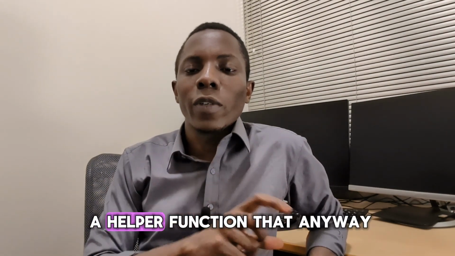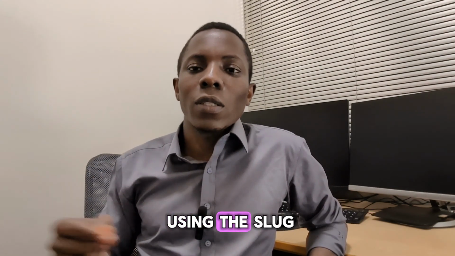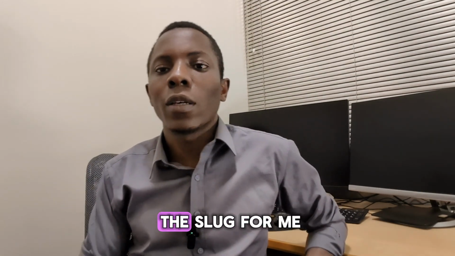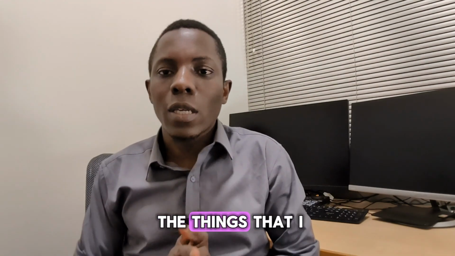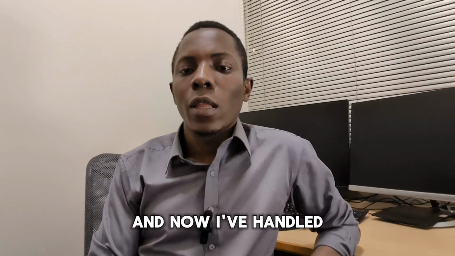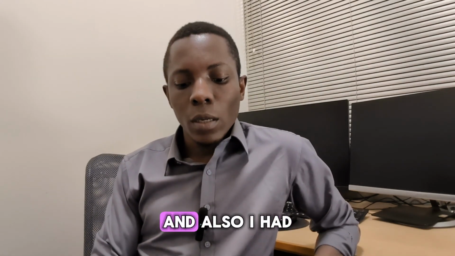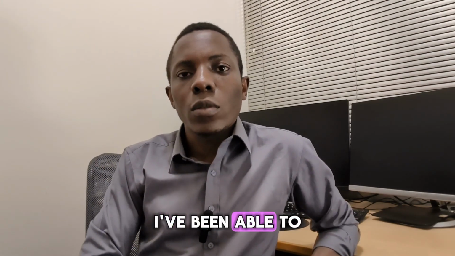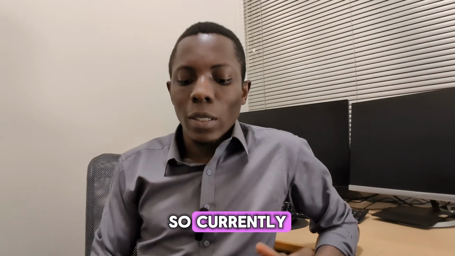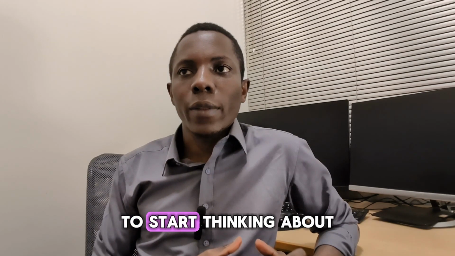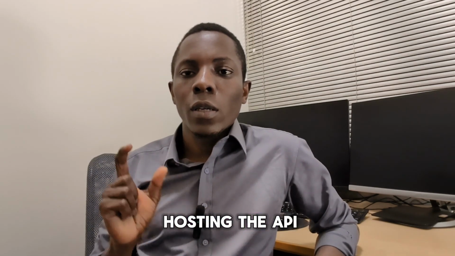It's more of a helper function, so anywhere I'm going to be using the slug, I'll call that function to generate the slug for me. So that's one of the things that I did today and I'm excited about it. Thank you, Nas, for making this suggestion. I really appreciate it, and now I've handled that already. And also I had some issues with TypeScript and I'll quickly show you I've been able to resolve all those ones.